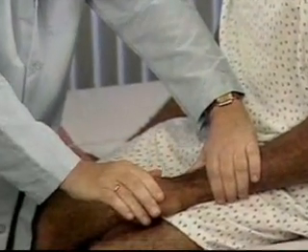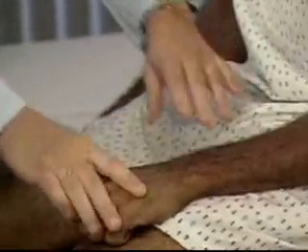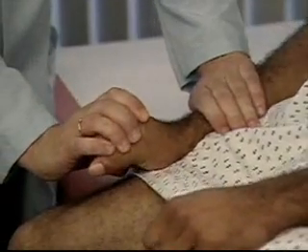Next, test extension of the wrist. Make a fist. Bend your fist back, around my fingers. Now test the patient's grip.